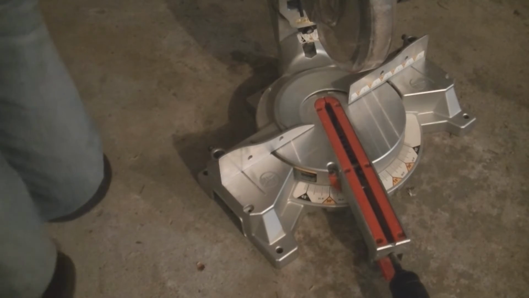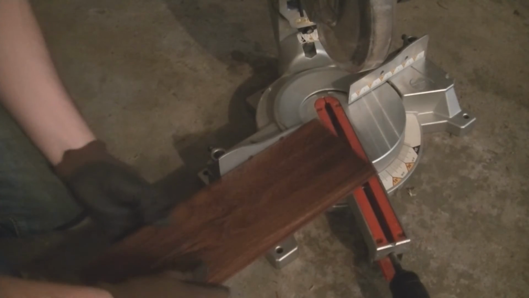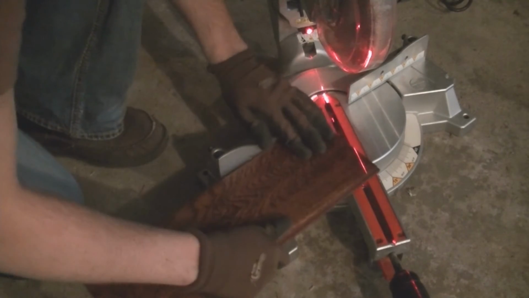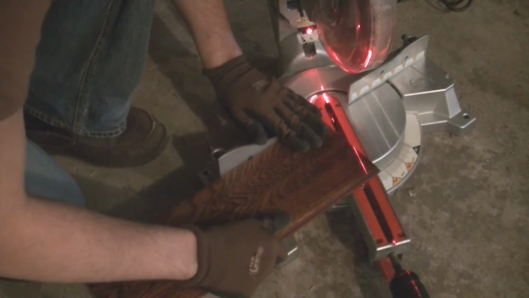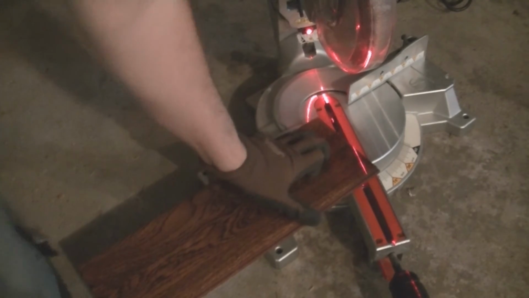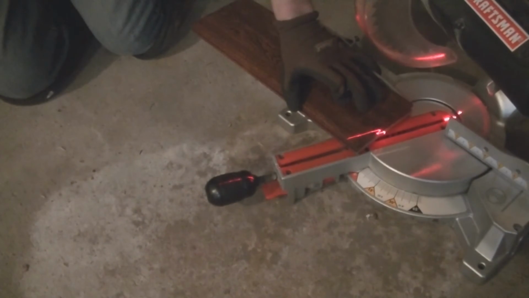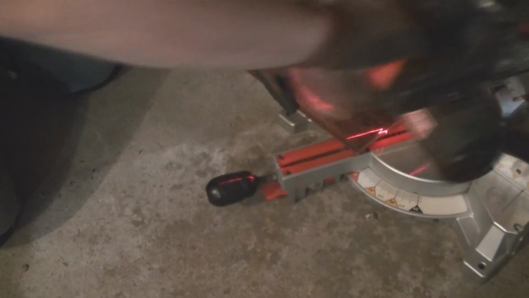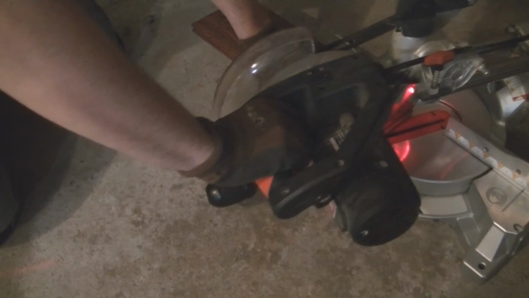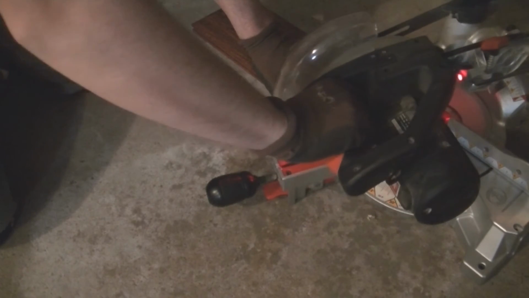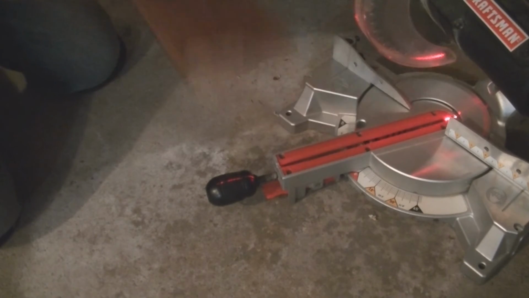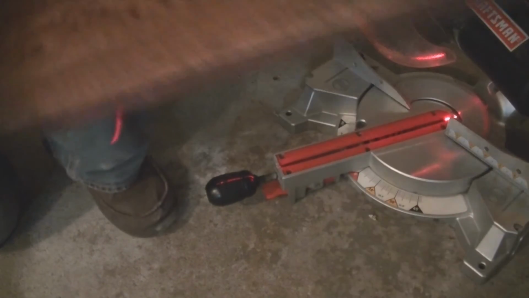Okay. Now, when we put this on, the line should just about line up with where it's going to be cutting. See that we're lined up? That is looking pretty darn good. Let's cut this piece of wood and then we'll go back and test to make sure that it works. Let's go in, test it out. We need a sharper blade.